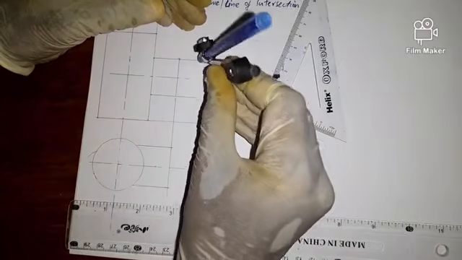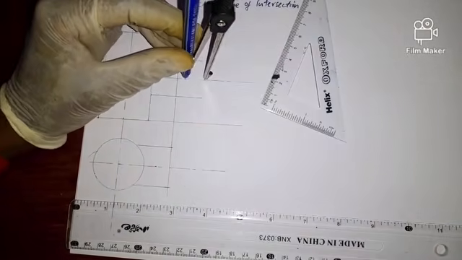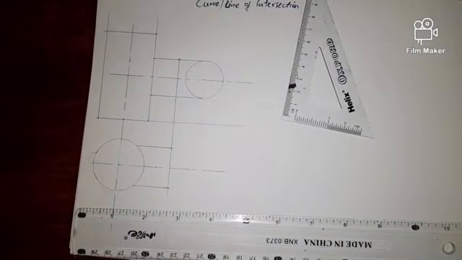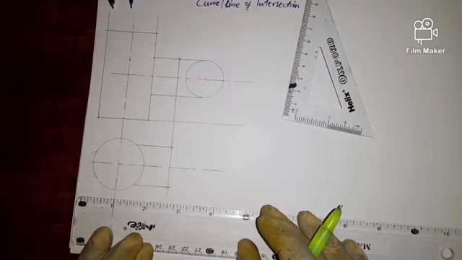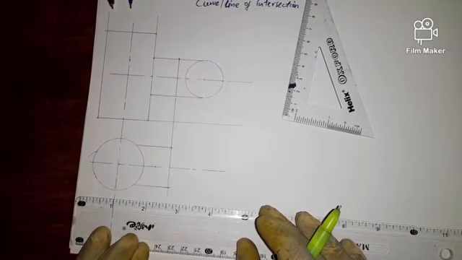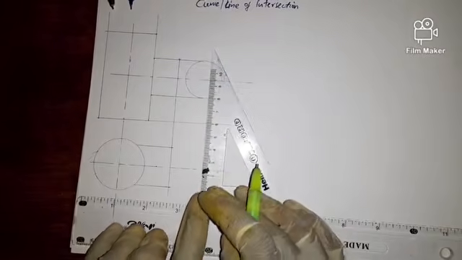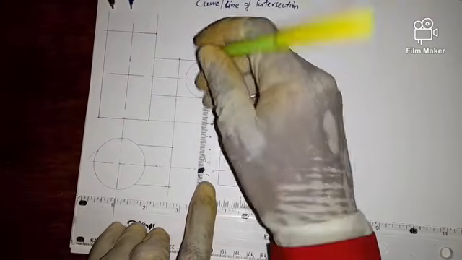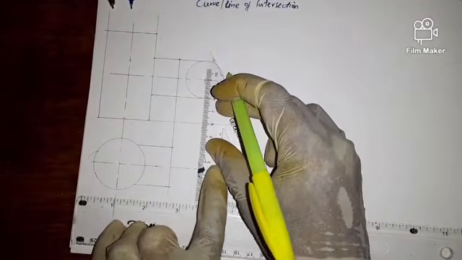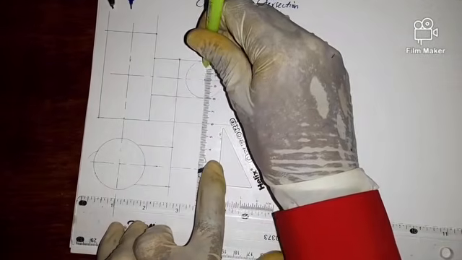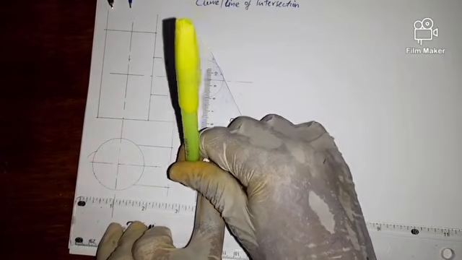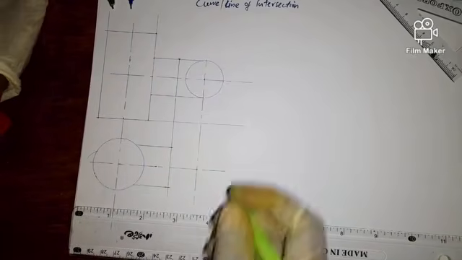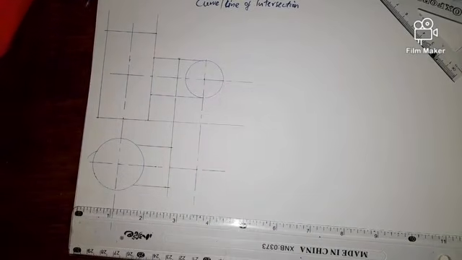We draw it here. The same circle will be drawn down here, so we can still project the center lines. So again, we shall have another circle here, with center line, of the same radius.